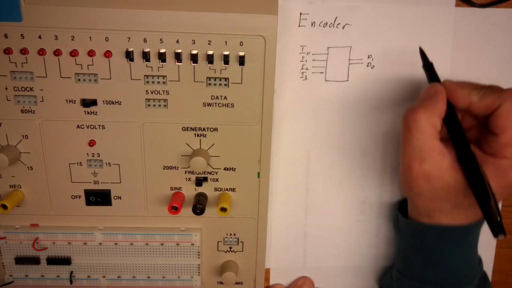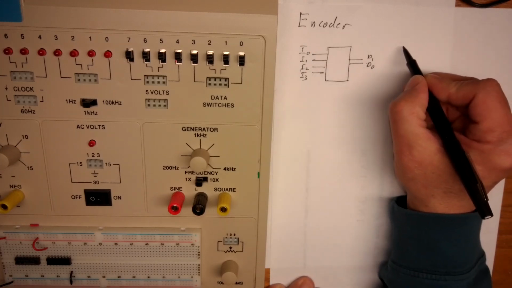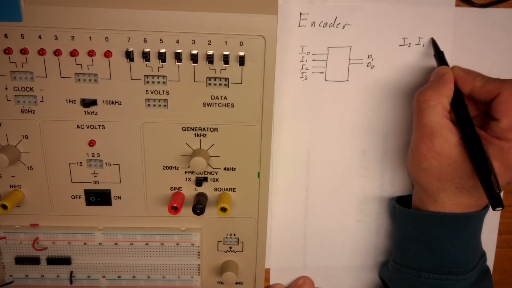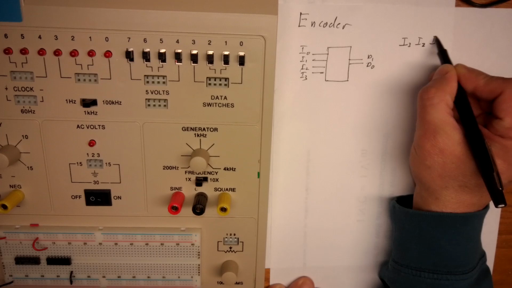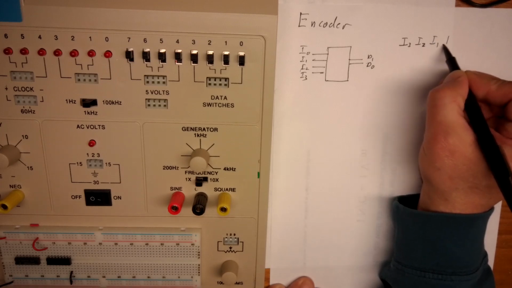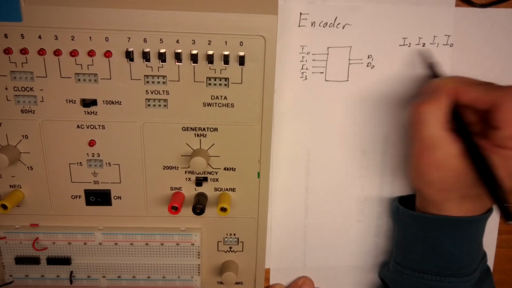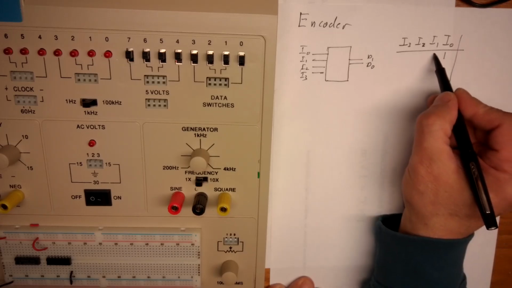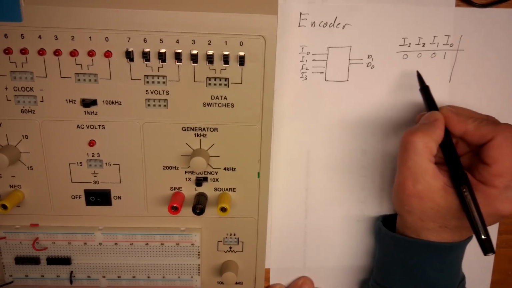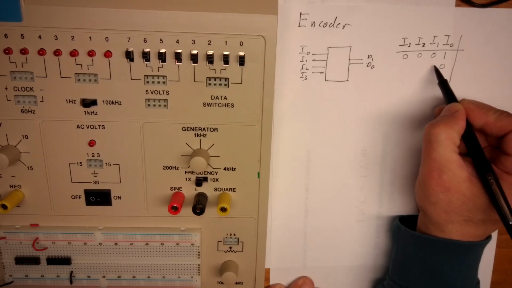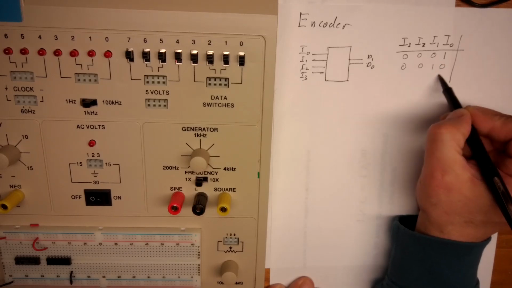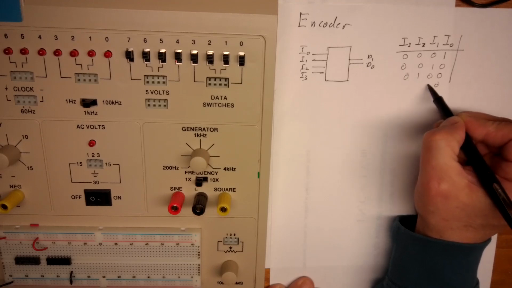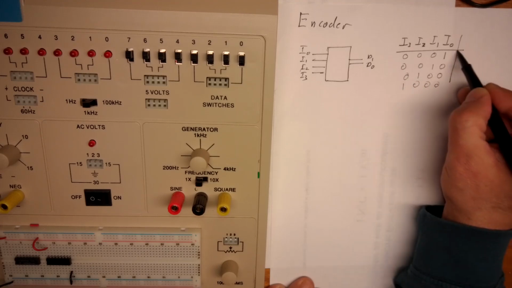So if I were to draw the truth table, this will look a little different than what we've done before, but I'll do it this way. Only one of my inputs can be set. So either input 0 is set, or input 1 is set, or input 2 is set, or input 3 is set.